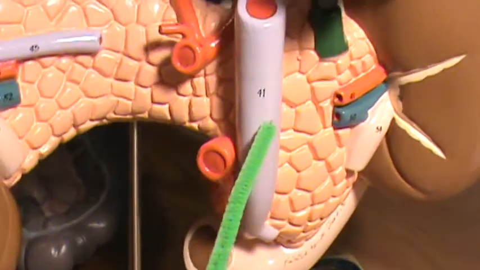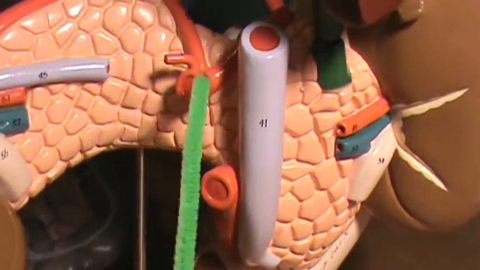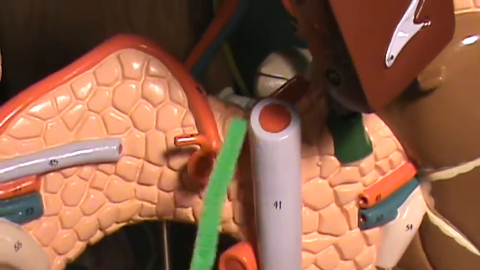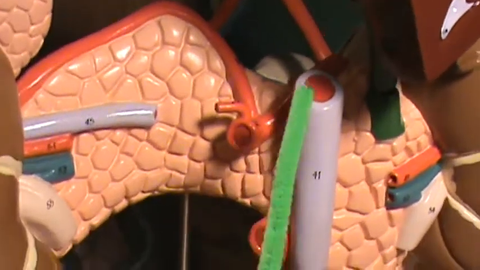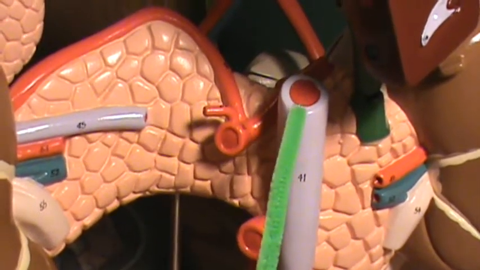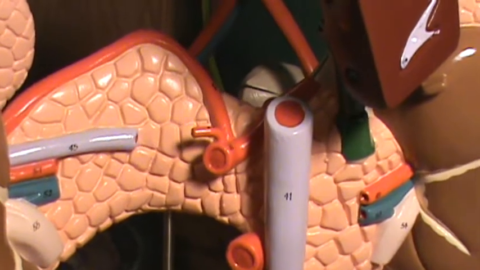Again, this vessel coming from below is the superior mesenteric vein. And as it comes up and joins with this vessel coming in from the left, in this case, because now we're looking posteriorly, they'd all fuse together to make the hepatic portal vein. And that would then, of course, send dirty blood up into the liver.